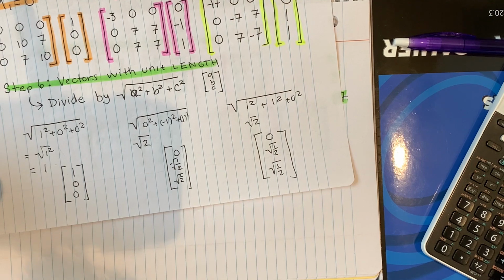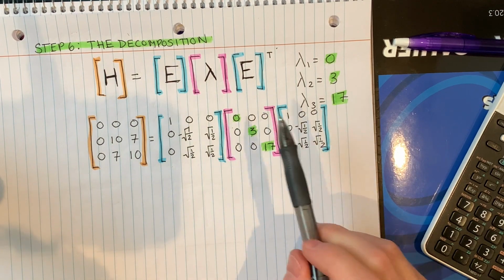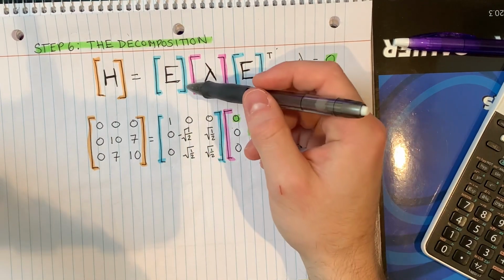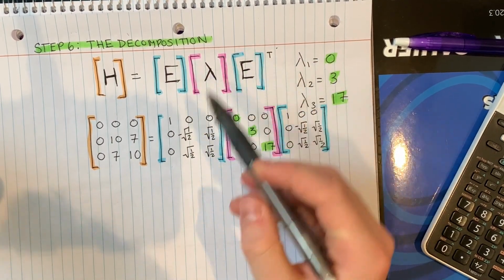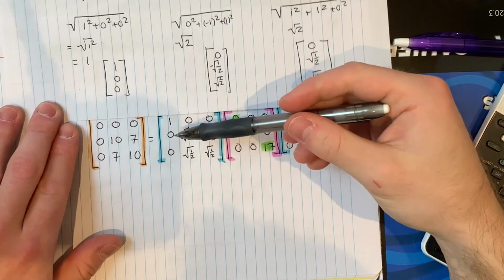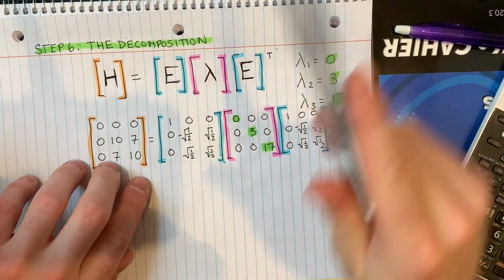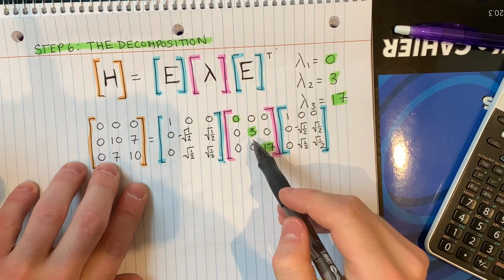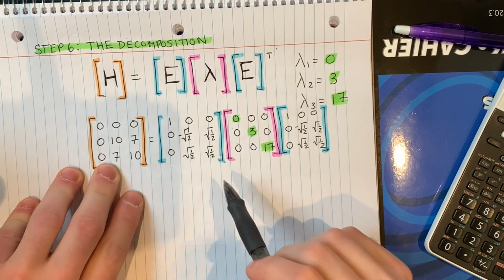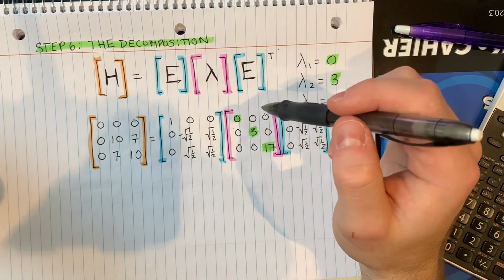Now we're going to build our decomposition matrix, which is the last part. The formula for the decomposition is that the Hessian matrix equals the eigenvector matrix that we found, of unit length. These are the 3 vectors here. We form them together into one matrix, which we call E, times our lambda matrix, times the transpose of E. These 3 multiplied by each other result in the Hessian matrix.